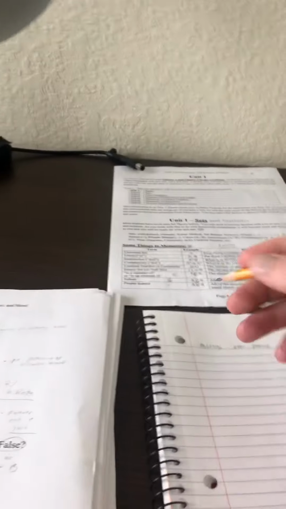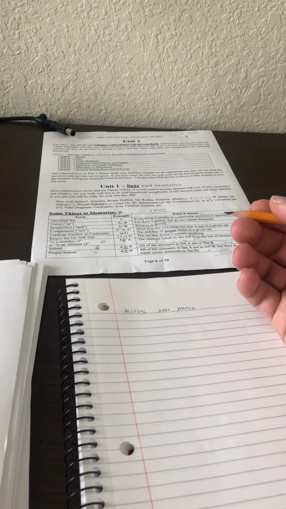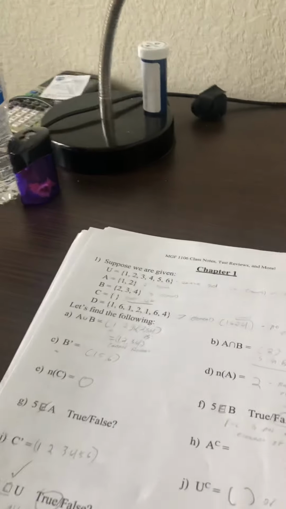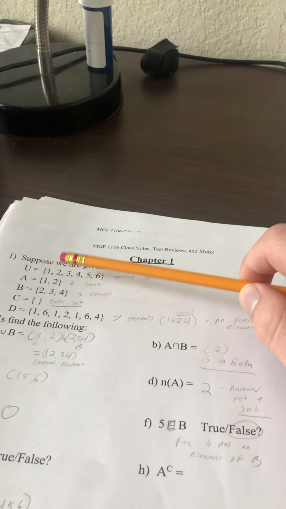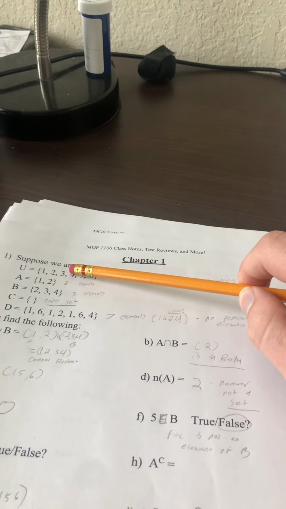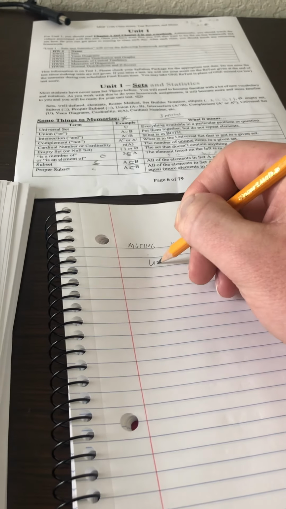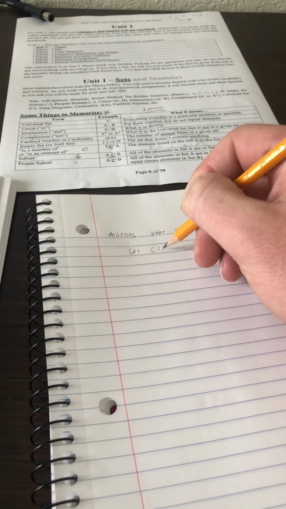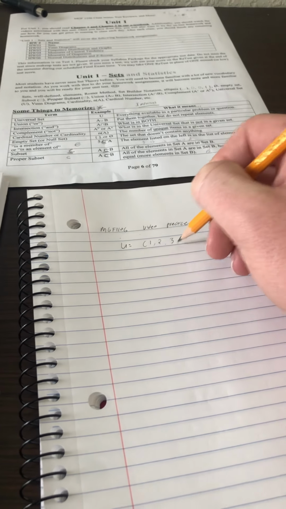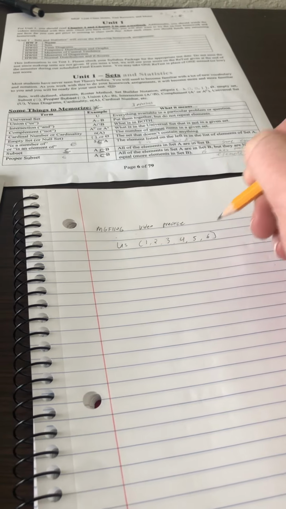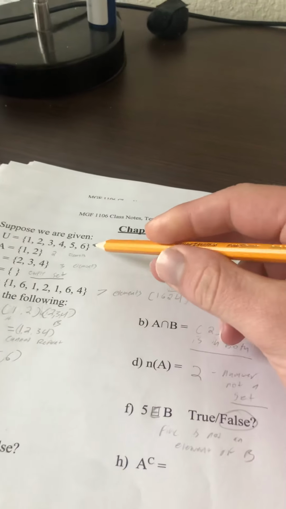So when working with these universal sets, what you have to know is that it's important that you have one thing. You have to have your universal set. So our universal set for these practice problems is going to be 1, 2, 3, 4, 5, and 6. Okay, so we have our universal set.